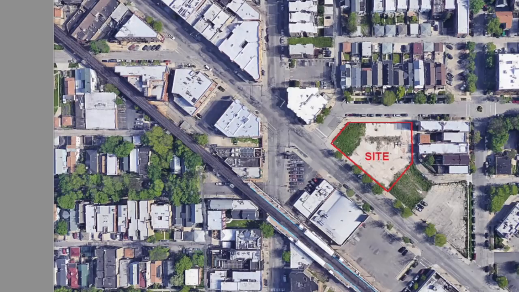And then there's an aerial photo just to give you a sense of it. There's the site. You can see the transit station. There's an open site just to the southeast. So there's some opportunities here. You can tell there's residential nearby, et cetera, et cetera.